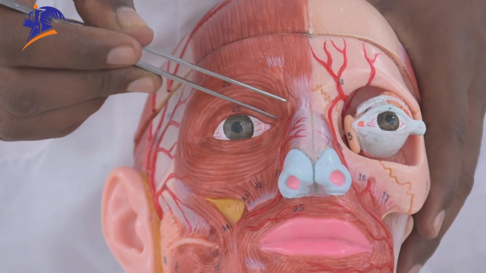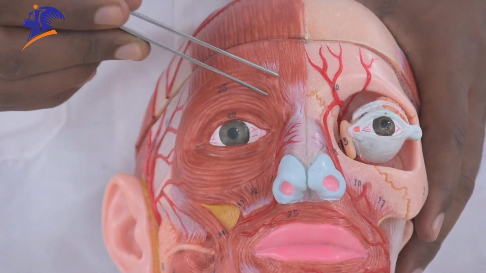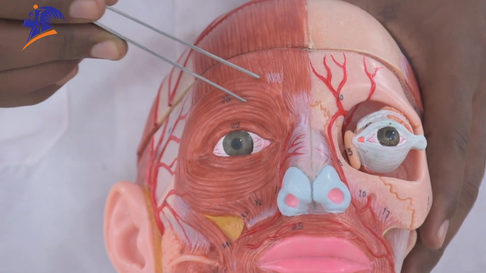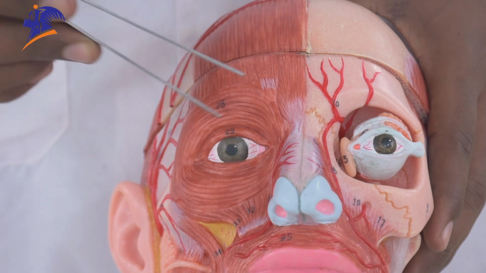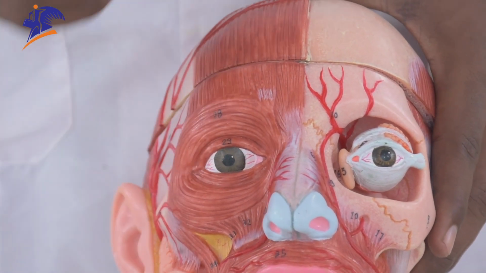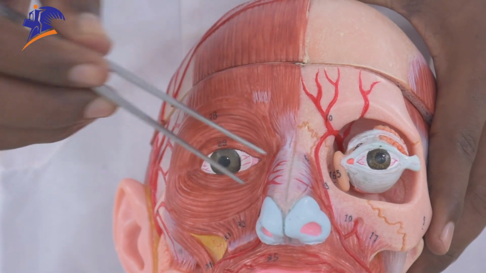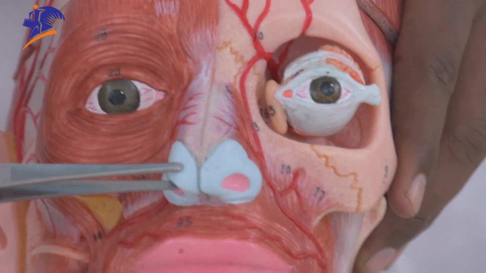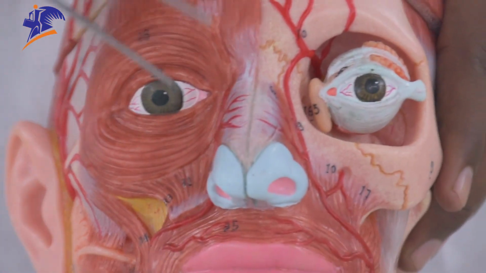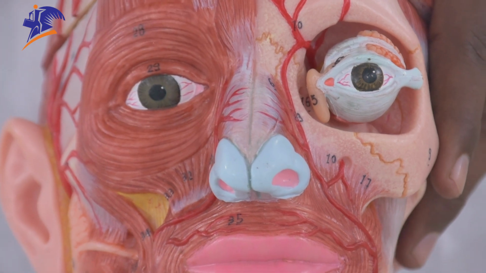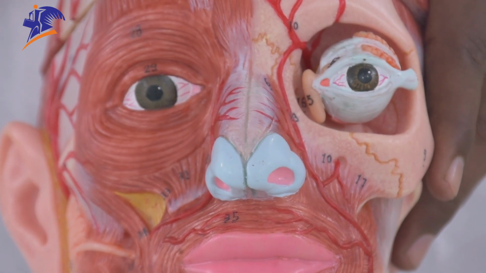Also, we have a muscle here called the corrugator supercilii. It's around the eye, corrugator supercilii. Also, it is innervated by the facial nerve, as is orbicularis oculi. In the nose, we have the muscle that compresses the nostrils called nasalis. Also, we have a muscle called the dilator of the nose.